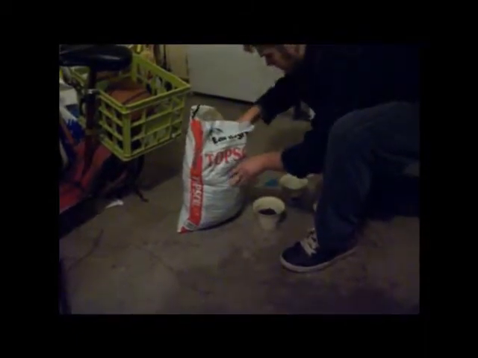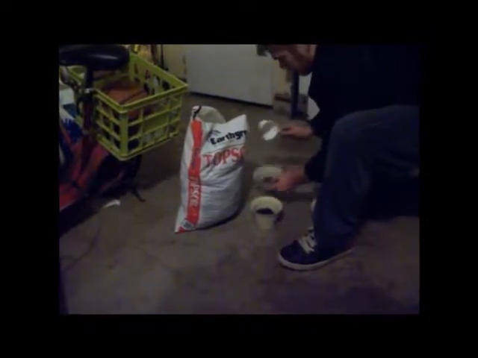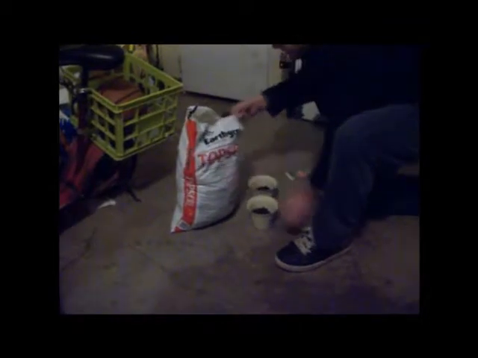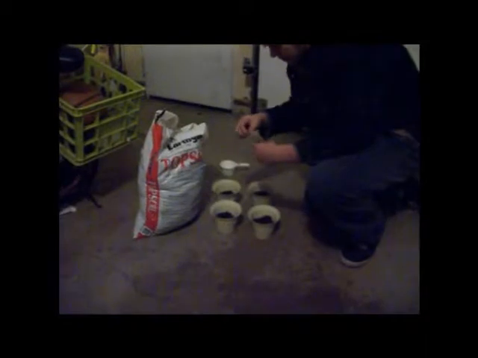And repeat that process for all of your plants. Then cut open your plant seeds. Place about 2 in there.